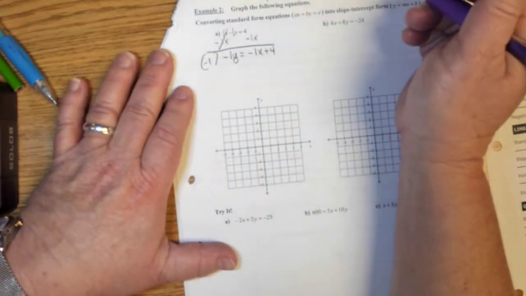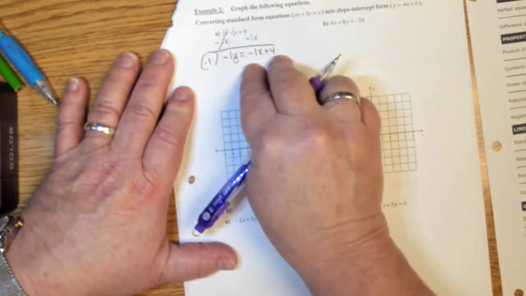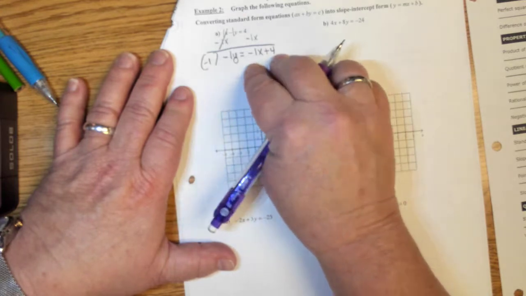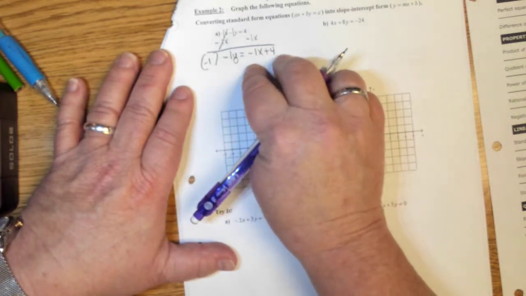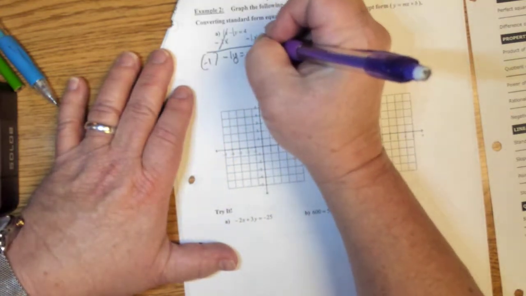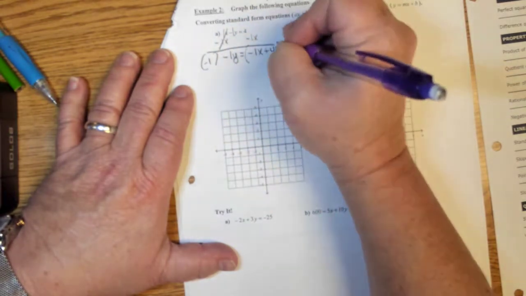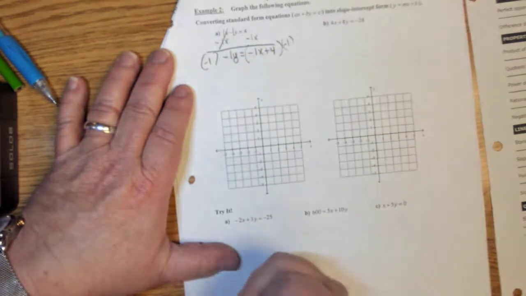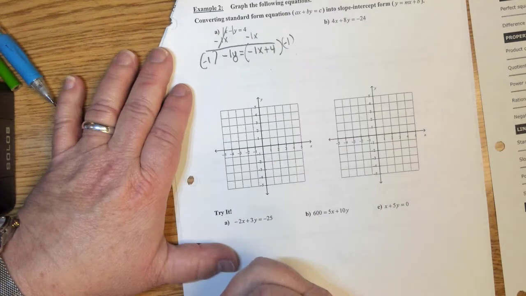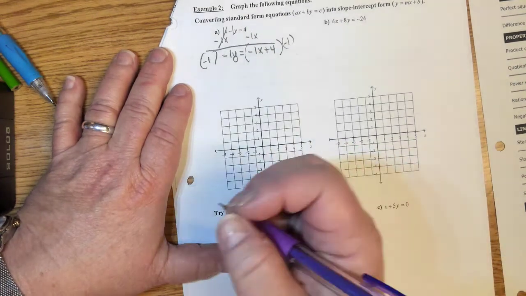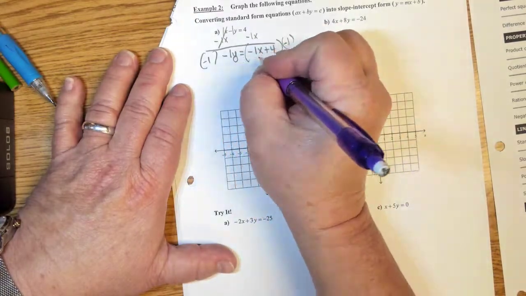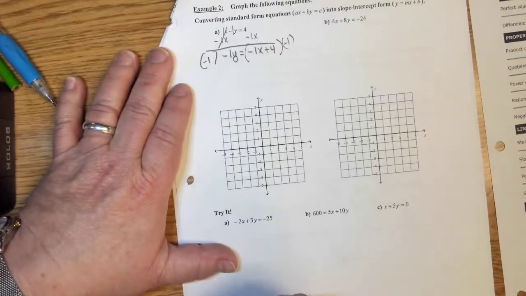If I do that, I have to multiply each term on this side, or divide each term on this side, by negative 1. I can show that by either doing this, or I could put negative 1 times next to each term. You can divide. You would have to write it under each one. It doesn't matter which way you go.